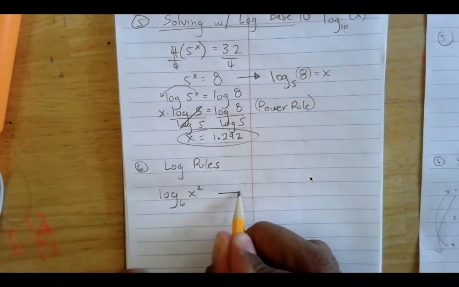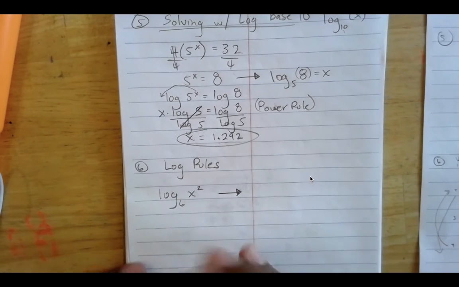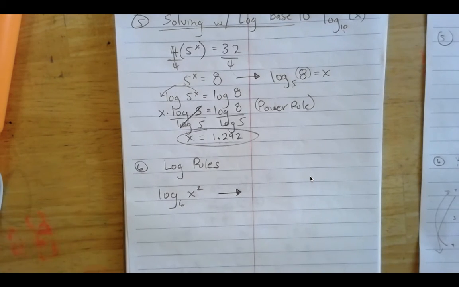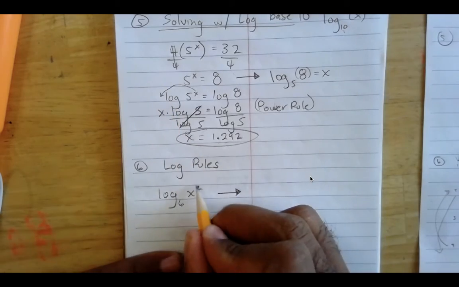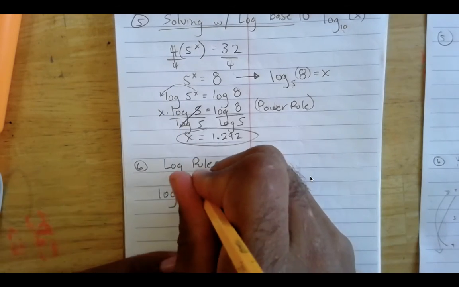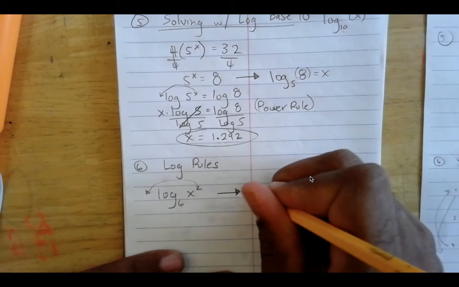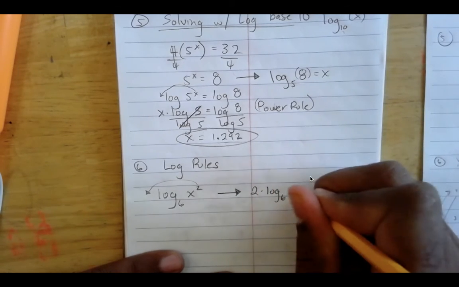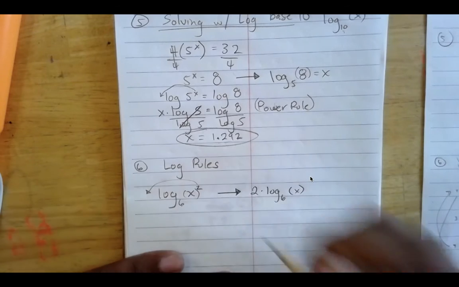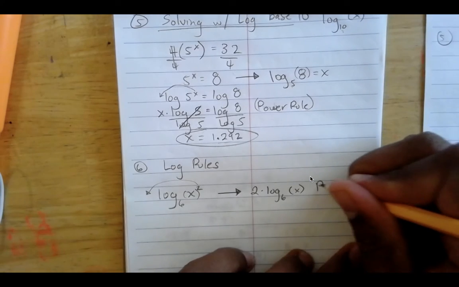We're going to expand that out, using the same idea as before. We move the exponent, so we're moving the 2 to the front, and it becomes 2 times log base 6 of x. Okay? And again, that's called the power rule.